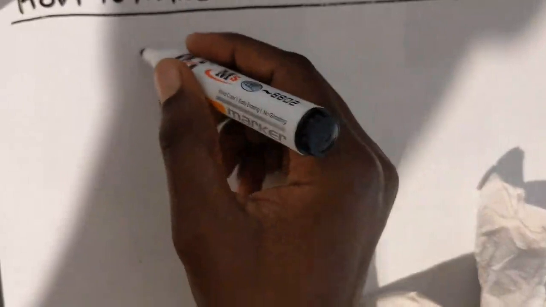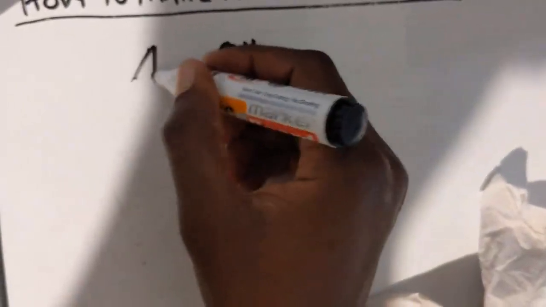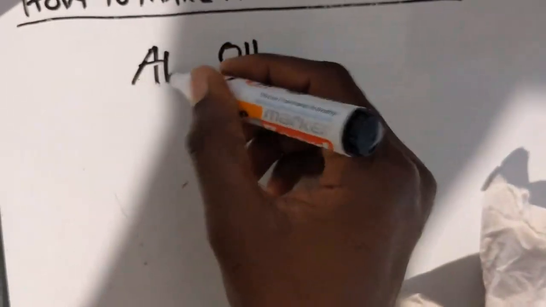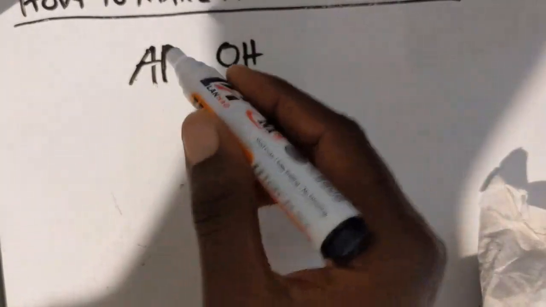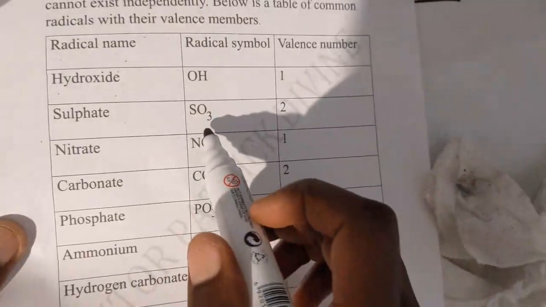So for instance, let's say we have aluminium. Aluminium is a metal, and when you go to aluminium on the periodic table, you find that it has a valence of 3. Let's say you are combining it with sulfate.